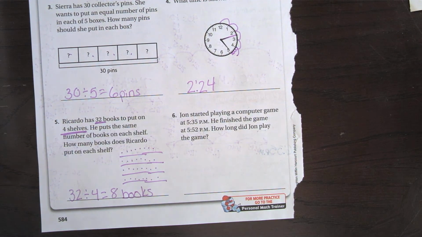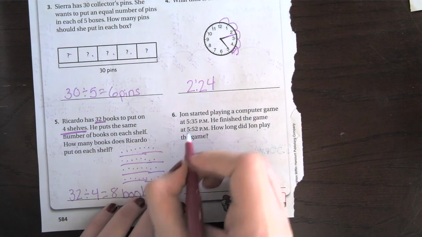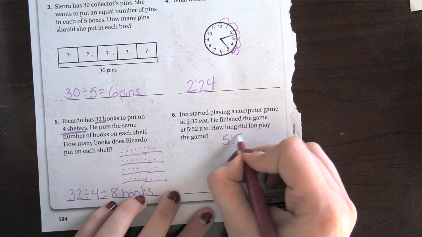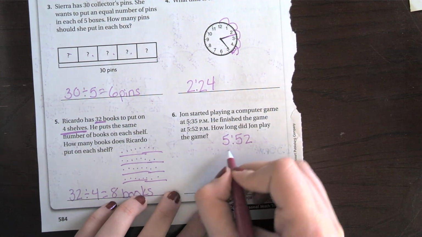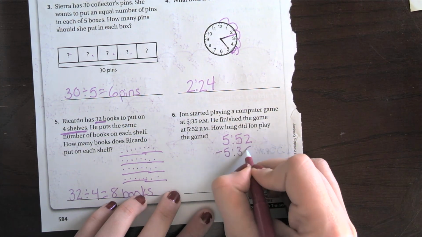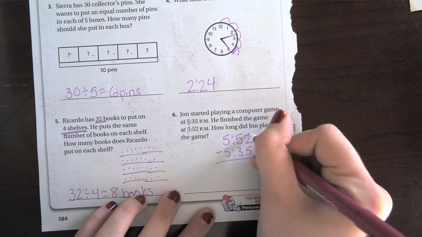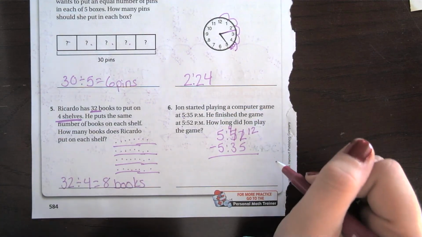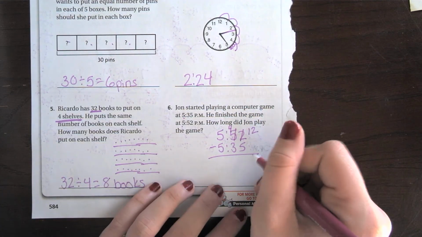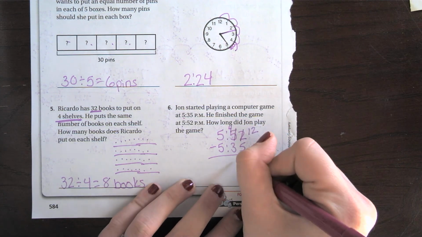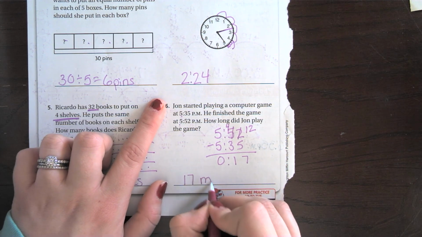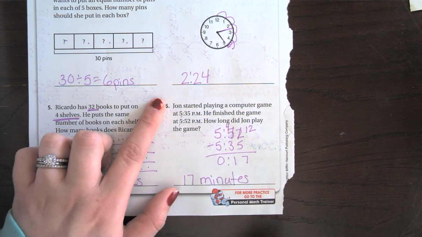John started playing a computer game at 5:35. He finished at 5:52. How long did he play? My hours are the same, so I can subtract. The bigger time goes on the top. 5:52 minus 5:35. 2 minus 5 I can't do, so that has to turn into a 12. And that has to turn into a 4 because I took away from it. 12 minus 5 is 7. 4 minus 3 is 1. So, how long did John play the game? 17 minutes. All right.